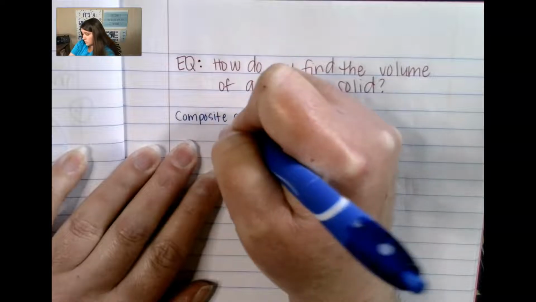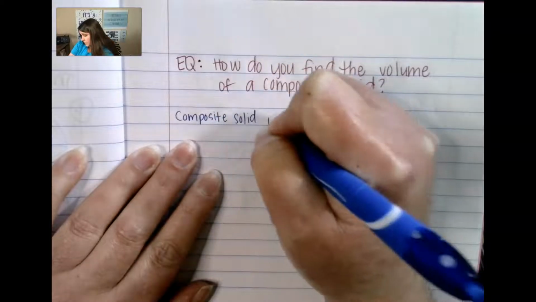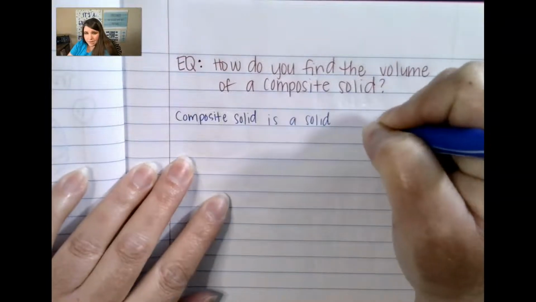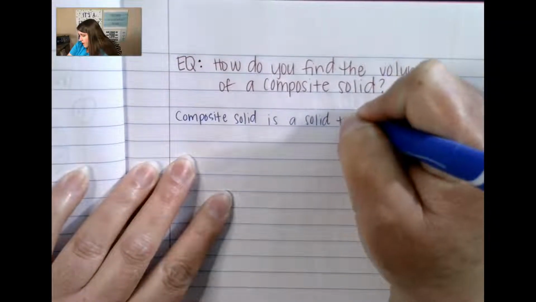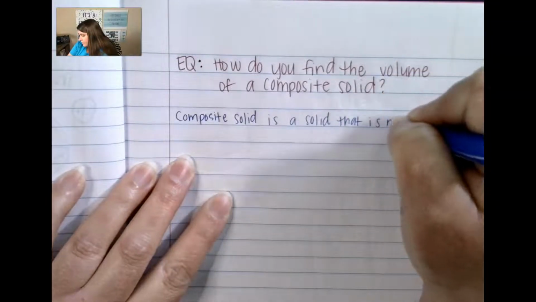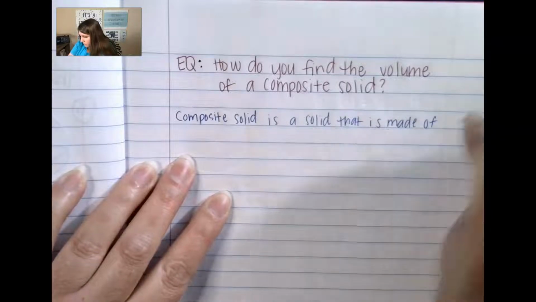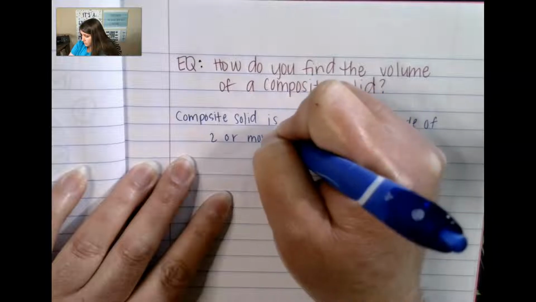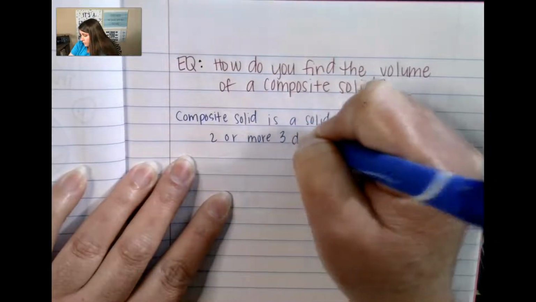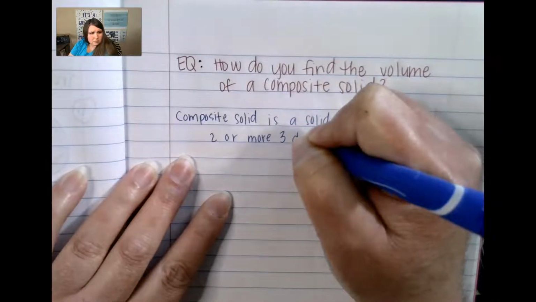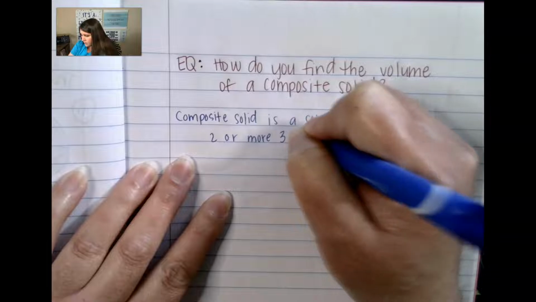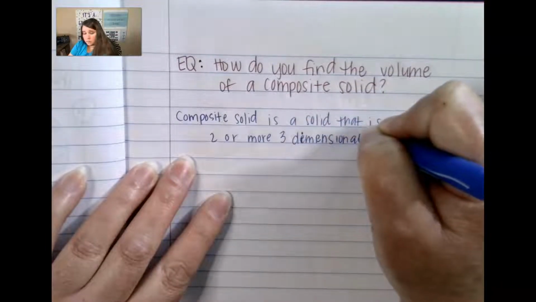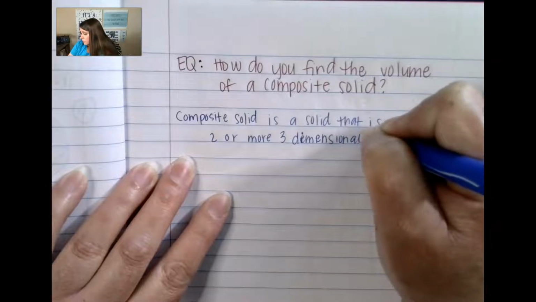A composite solid is a solid or a figure or a 3D object that is made of two or more three-dimensional figures.